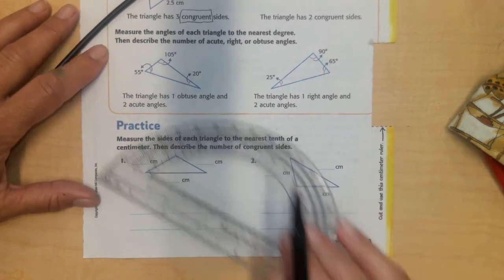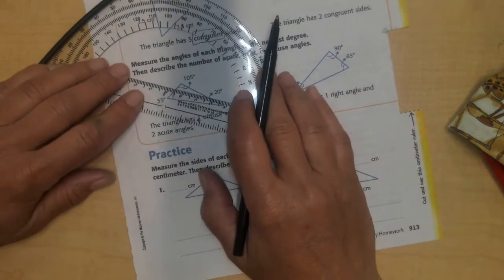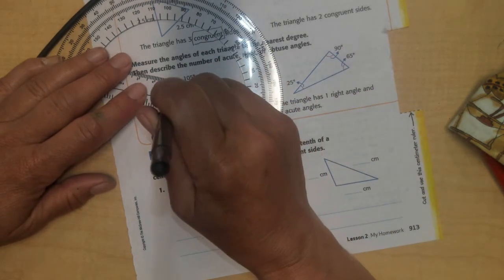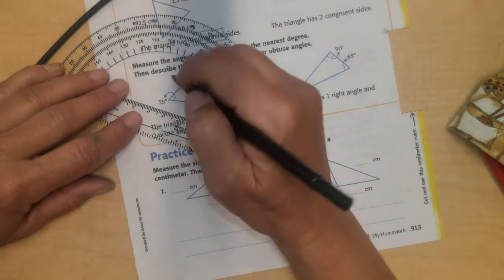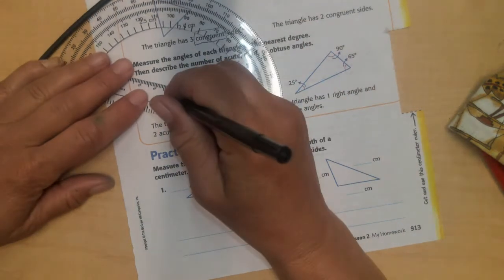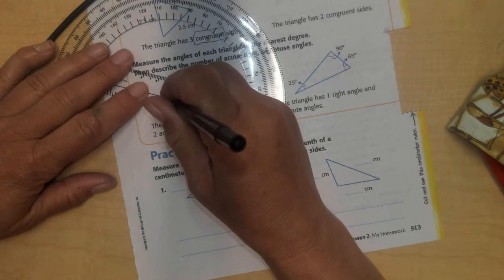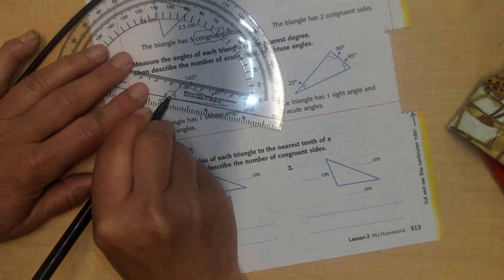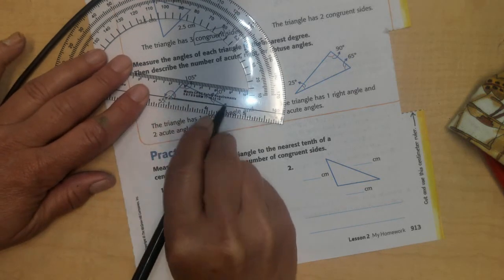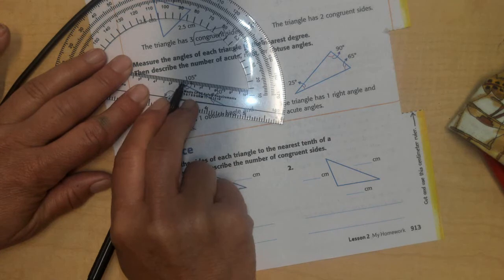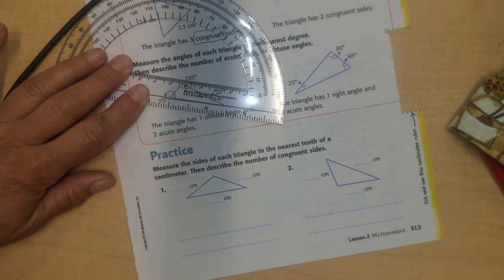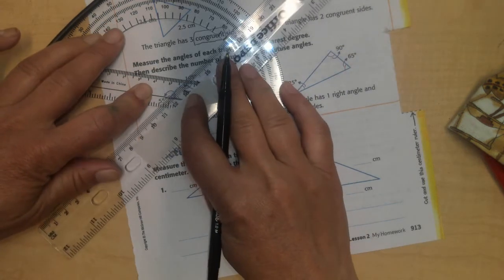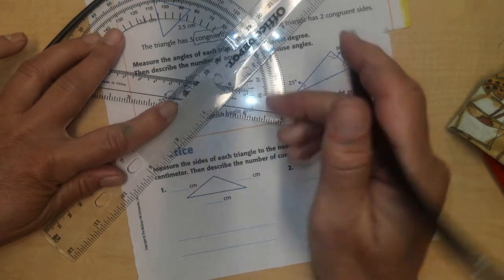So I'm going to just take my protractor. This was the hard part, measuring these angles. So I take my protractor, I have the little dot. I'm going to put it right on the point of my triangle. And I put the line right on the line. See the line? I'm going to put this line right on the line. And I'm measuring this angle. So I'm going to go straight up this way. I'm measuring this angle right here. So I'm going to go straight up here.